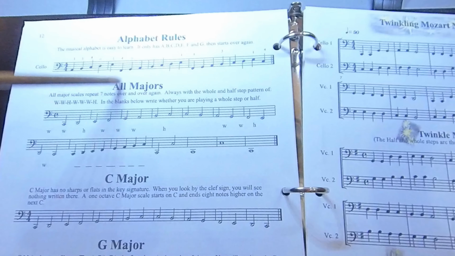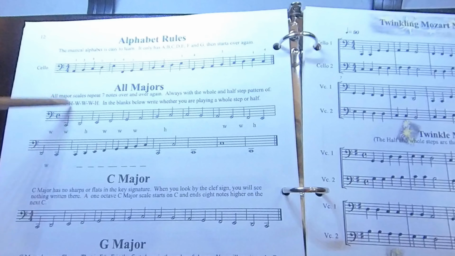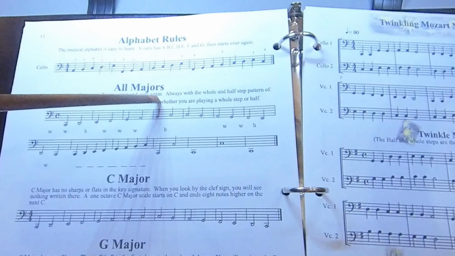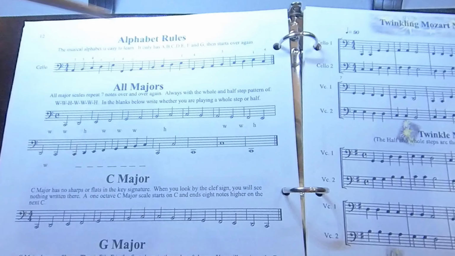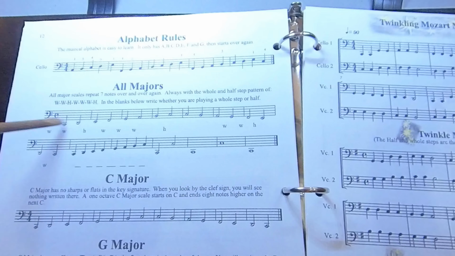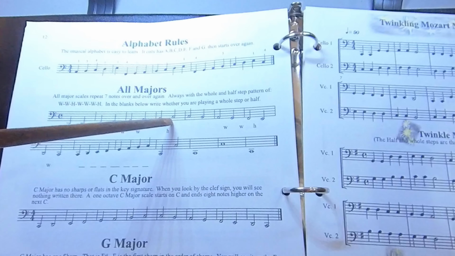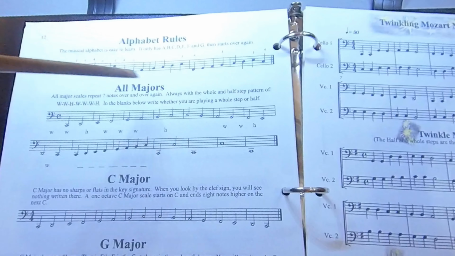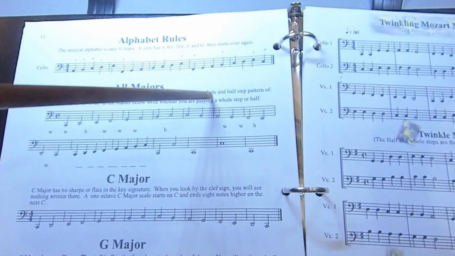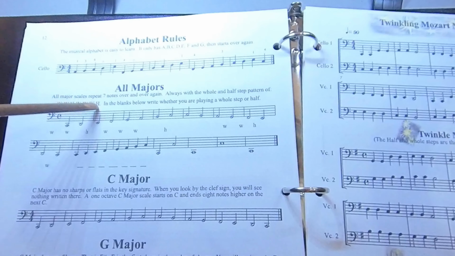Then we're going to learn something that all Western music is based upon, a major key. So all major scales repeat 7 notes over and over again. They're capped out with an octave, which gives them 8 notes. So usually, like in this case, you're going to start on an open C, and you end on a 4th finger on the G string, C. So always with the whole and half step pattern of this major scale: whole, whole, half, whole, whole, whole, half.